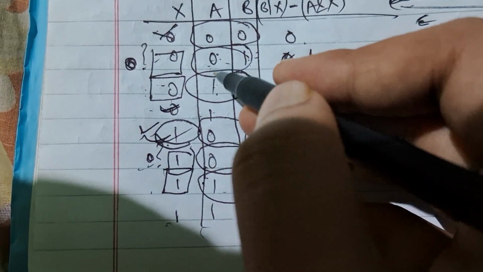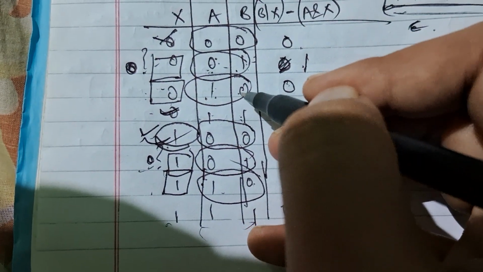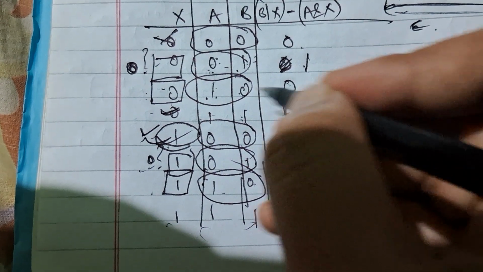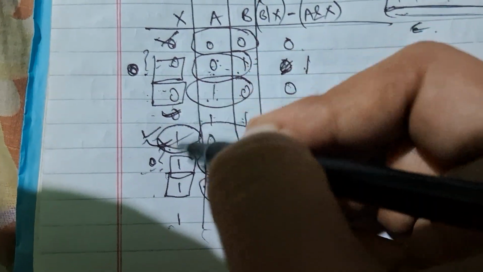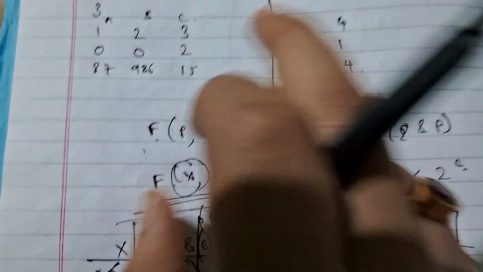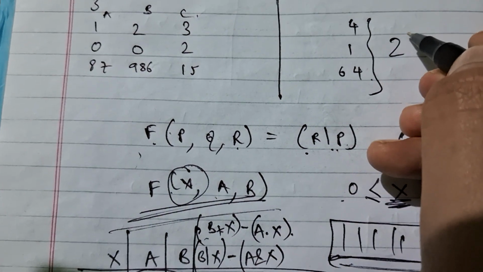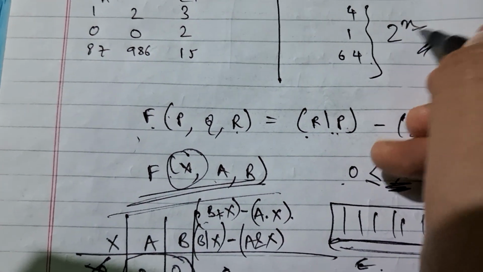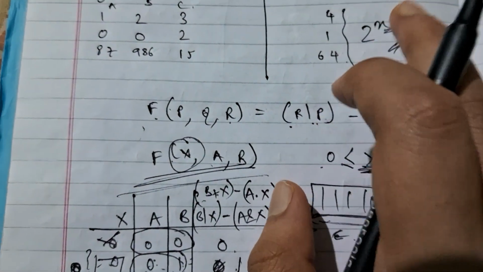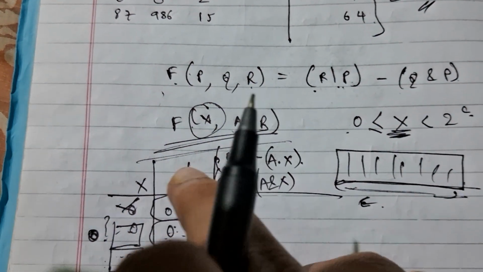But for these two cases where A is 0 and B is 1, or A is 1 and B is 0, you can use any one of them, right? Any one of them. Now there's the concept: if you see the answer, it is very simple. All these answers are in the form of 2 to the power x. What is x?